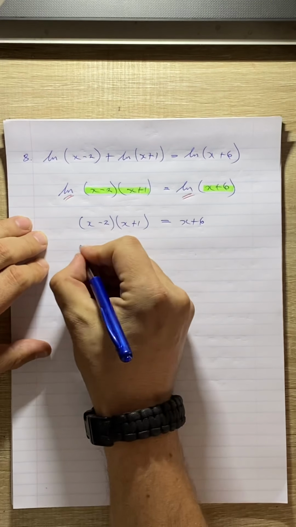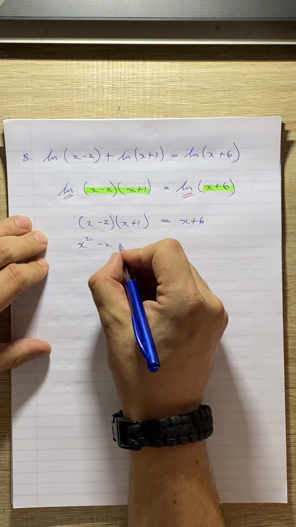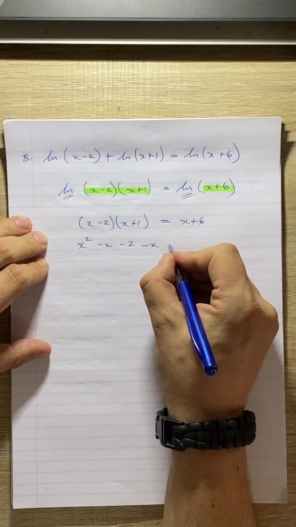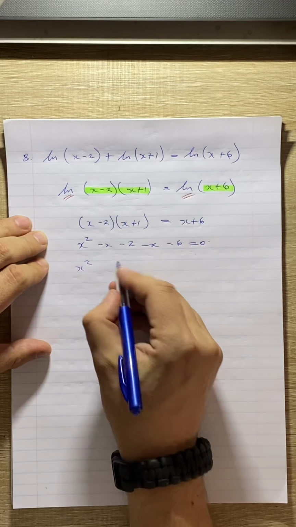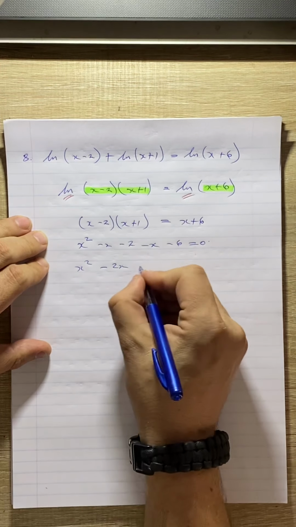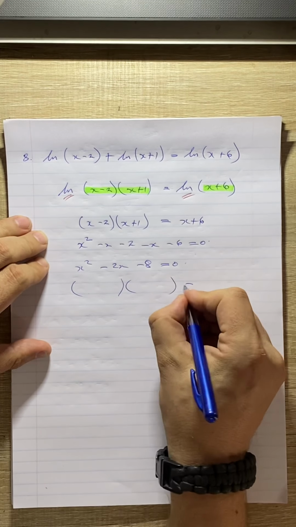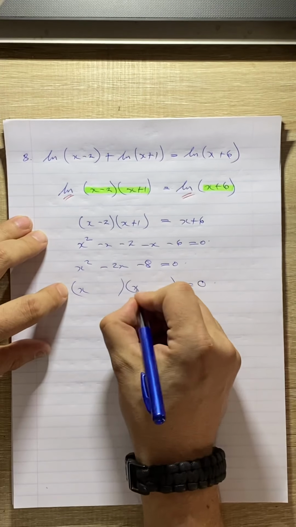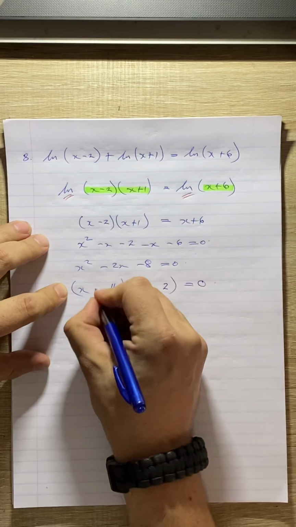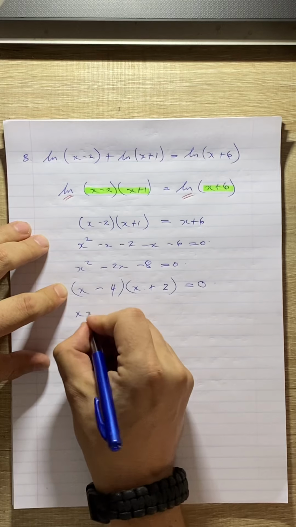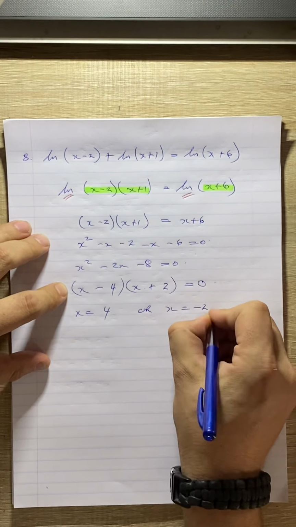Let's FOIL this out, and we get x² − x − 2 − x − 6 = 0. x² − 2x − 8 = 0. We can factorize this, and we get (x − 4)(x + 2). So x is equal to 4 or x is equal to −2.